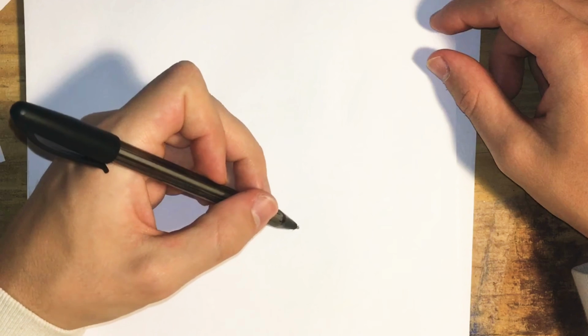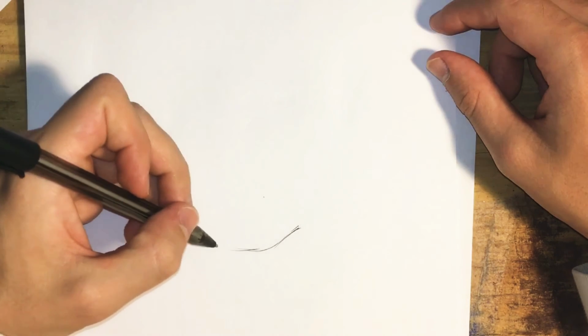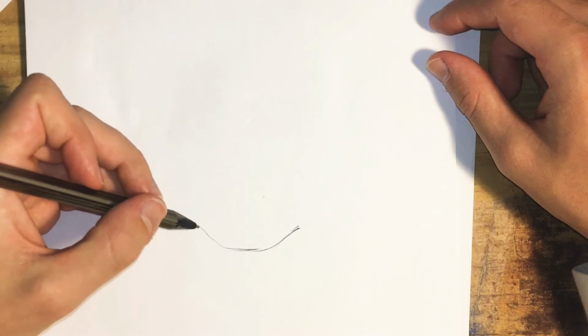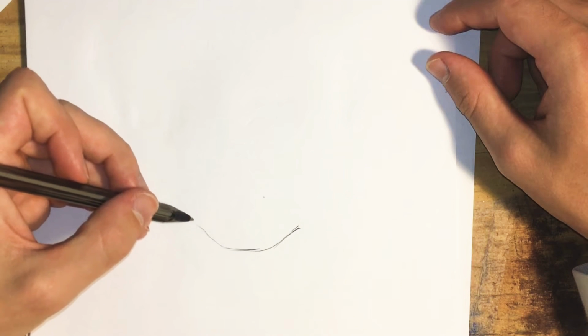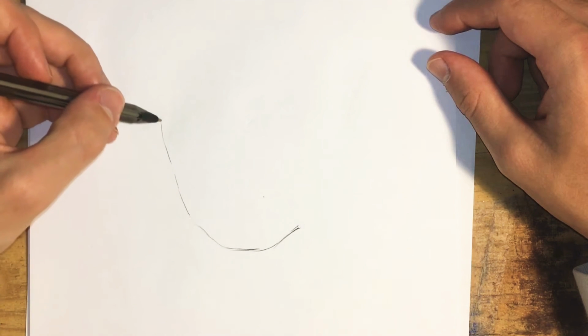So I'm just going to start with the bottom part of the face, the chin, just a curved shape like that. I want to just start off with the light lines right now, don't want anything too harsh. And then we'll do the sides of the face.